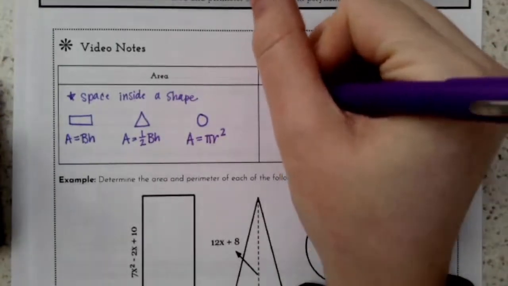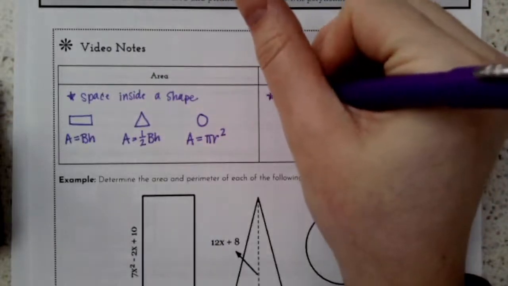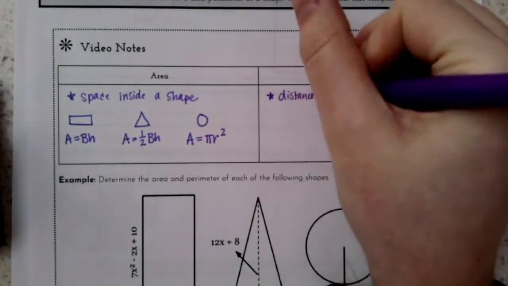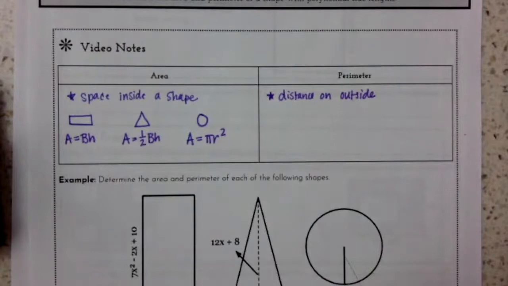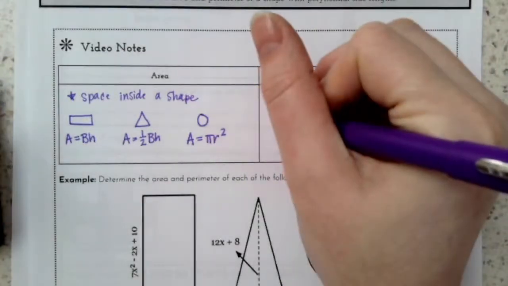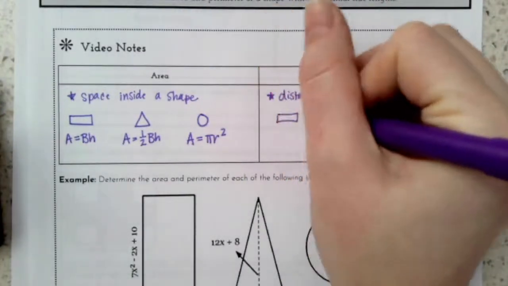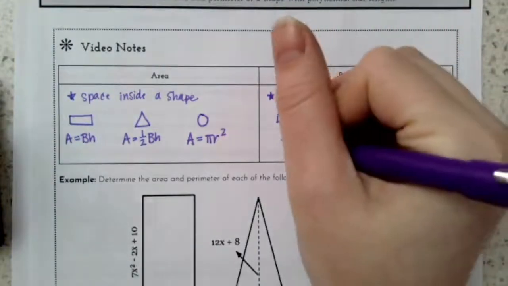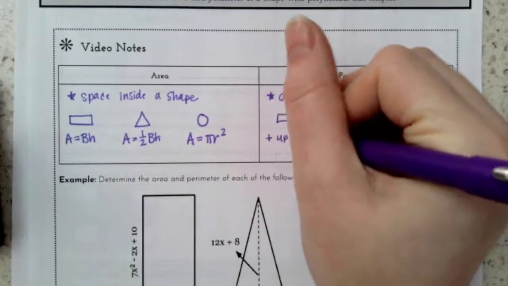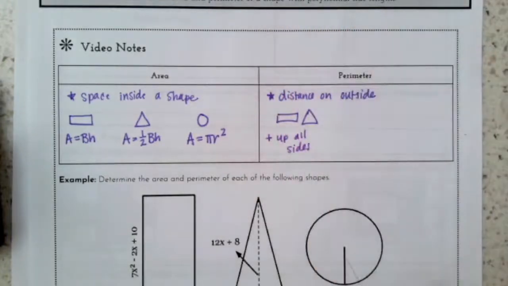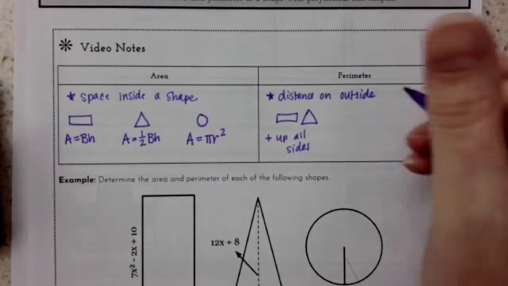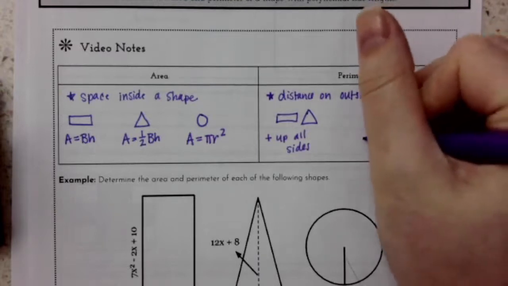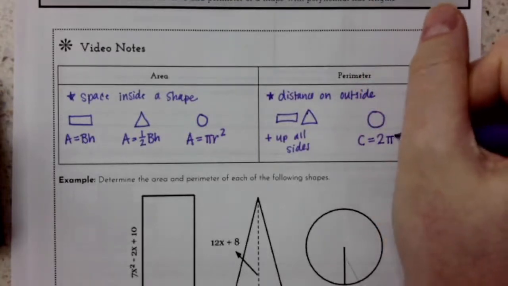And then perimeter is the distance on the outside. For perimeter, pretty much for all shapes, so I'll just draw a rectangle and a triangle again, but for any other shapes as well, you're just going to add up all the sides. So perimeter, you're just finding all the sides and adding them together. The only shape that has a very specific formula for the perimeter is a circle, which is the circumference formula, which is 2 pi r.